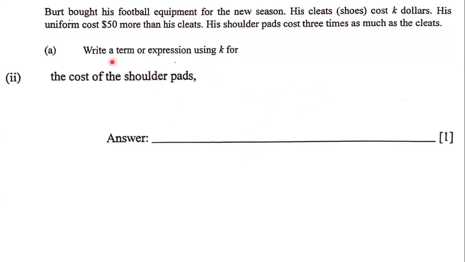Next, the question states, write a term or expression using K for the cost of the shoulder pads. The question states that his shoulder pads cost 3 times as much as the cleats, which means that the cost of his shoulder pads is 3 times K, which is 3K.